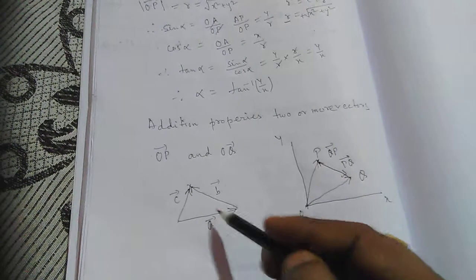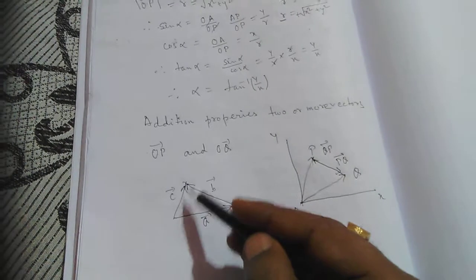So a vector and b vector are in the same direction, and the third vector is in reverse direction.